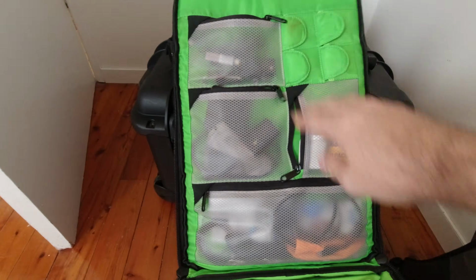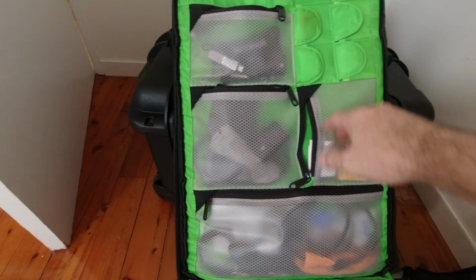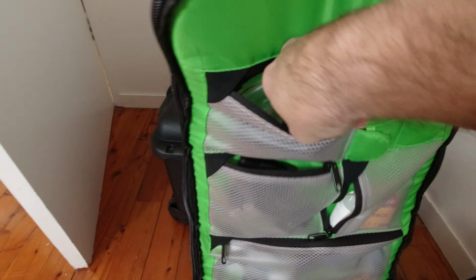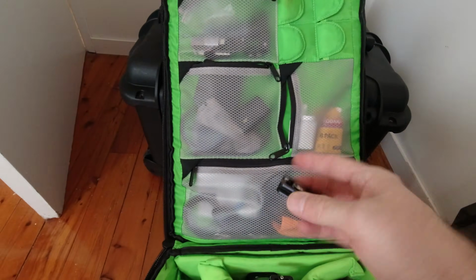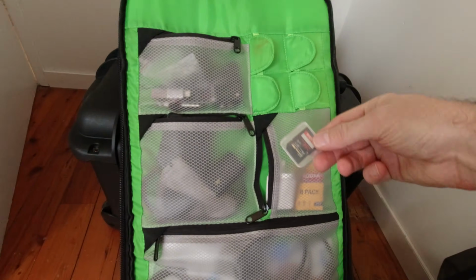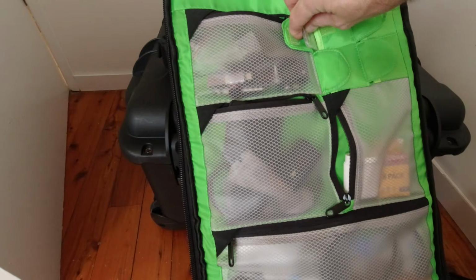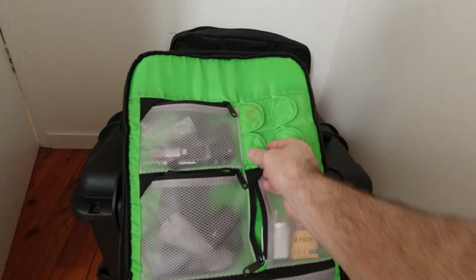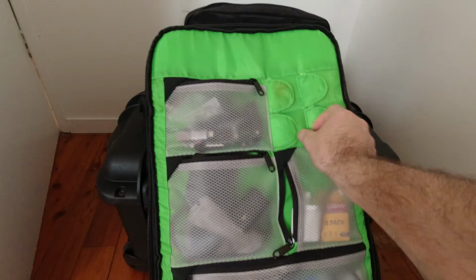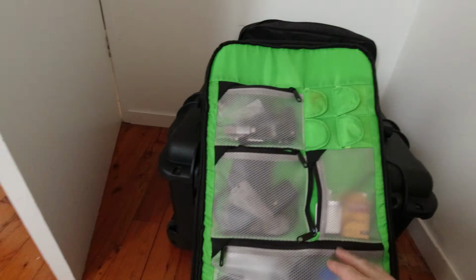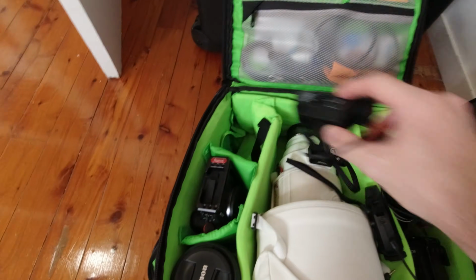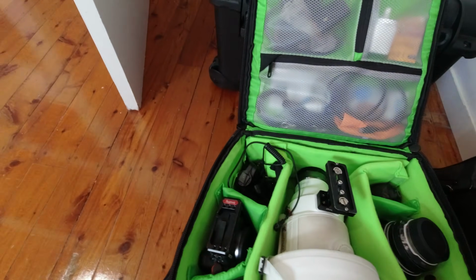There's a base plate for the tripod mount or a monopod mount, just in case I need it. I think in here there's some spare memory cards, just in case I need them. Never had to use those. And cleaning cloths and various other bits and pieces in here. Nothing of any real importance. So let's put those back. That is basically the gear.